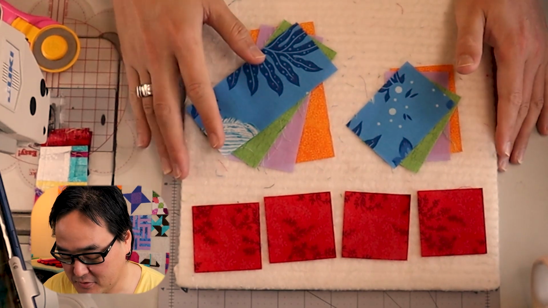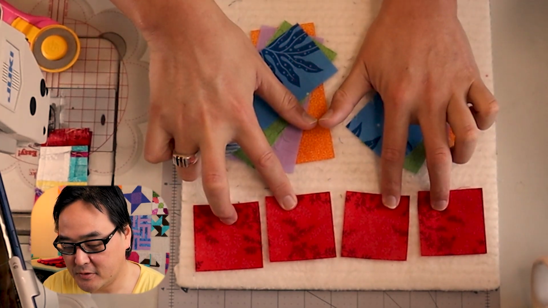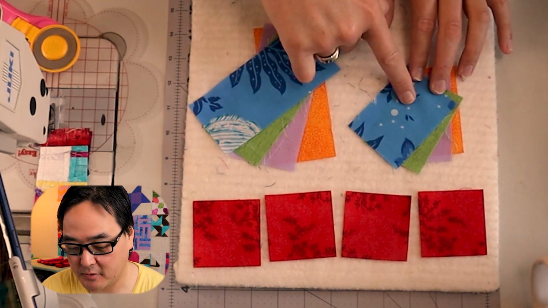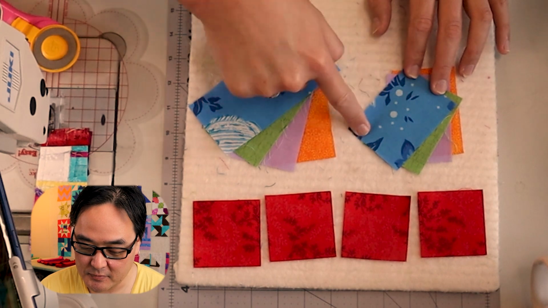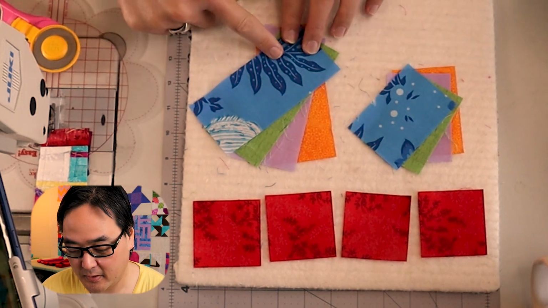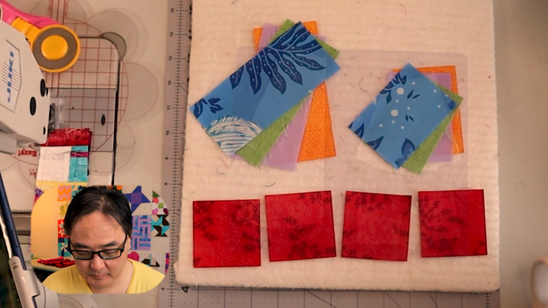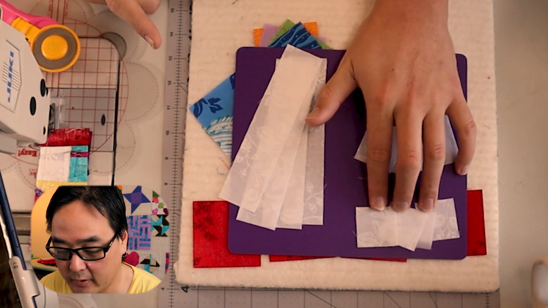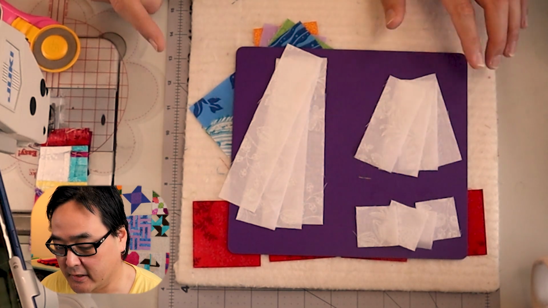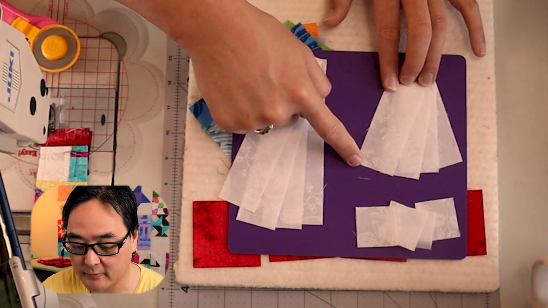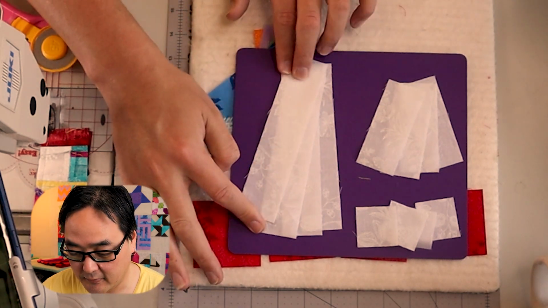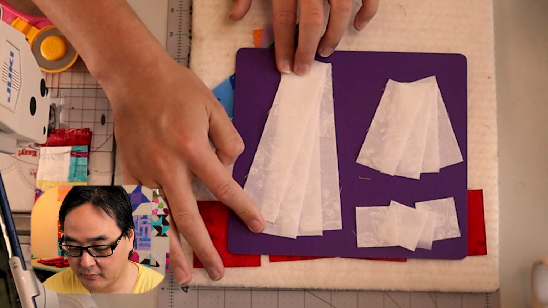So of your print strips, you're gonna cut 4 2.5 inch squares. Then with the 2.5 inch strip, you're gonna cut it 3.5 inches long, as well as 5.5 inches long. Then of your background print, you're gonna cut 4 1.5 inch squares. Then take that 1.5 inch strip and cut it 3.5 inches long. Then 6.5 inches long. Wait a minute, something is not quite right.